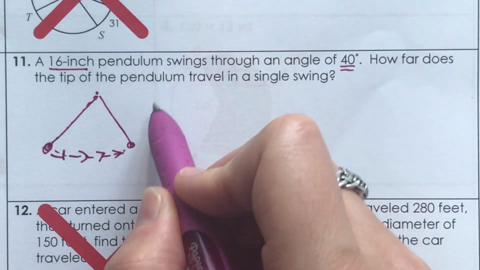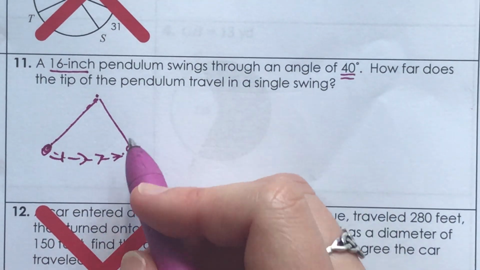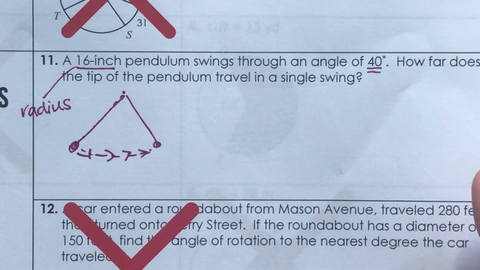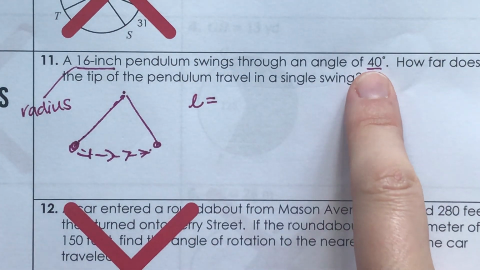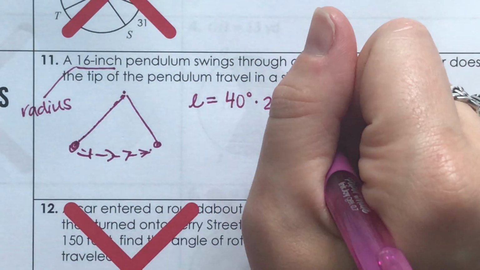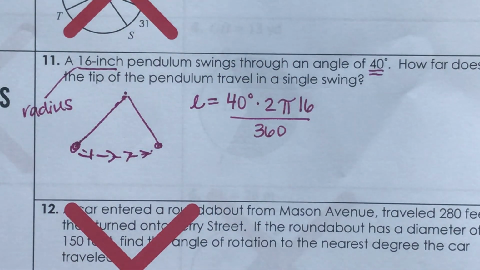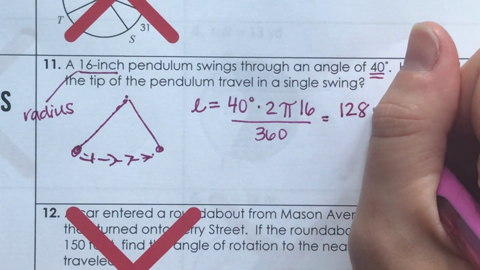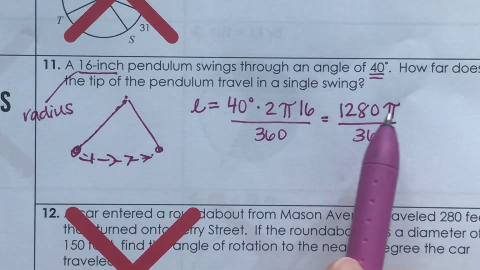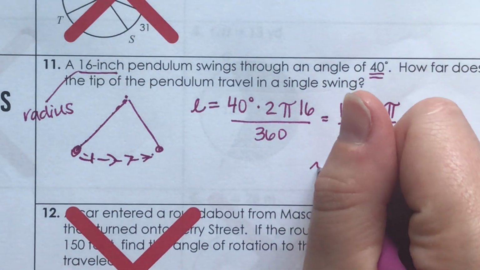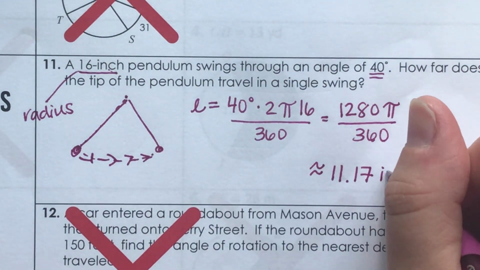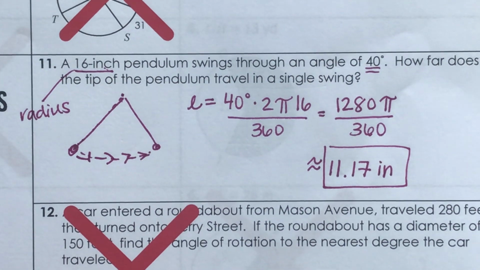Now imagine this is a whole circle. This would only be considered a radius. So this 16 inches is a radius. So all I really have to do is plug and chug into the equation. I already know the degree measure. It's 40 degrees times 2 pi r. My radius is 16, all over 360. I multiply the numbers on top first. I get 1,280 pi over 360. I multiply 1,280 times pi. I divide it by 360, and I get approximately 11.17, and we're talking about inches. So my answer is in inches.